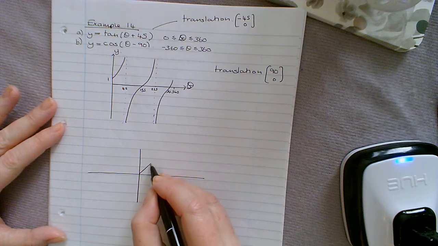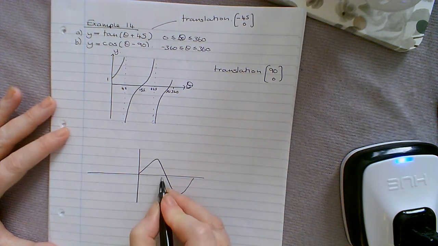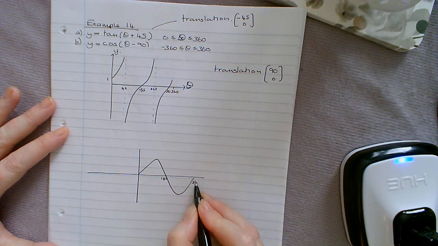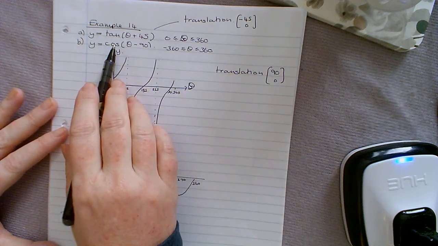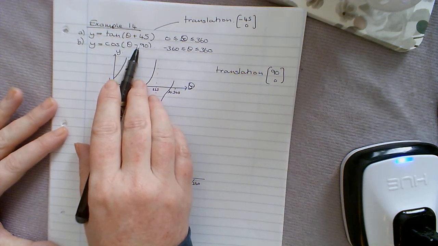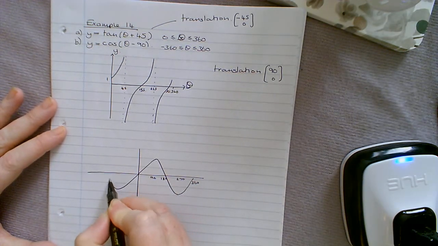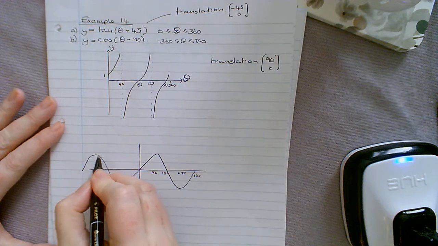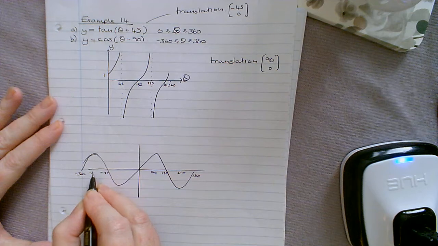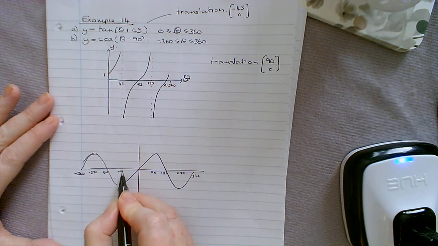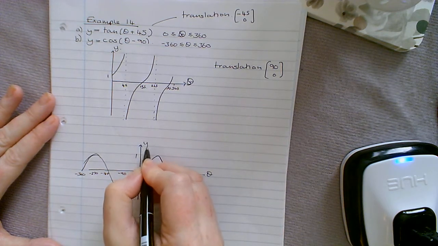And what it will do is it will look like this, which we should recognise as the sine graph. So when we move the cos graph 90 degrees in the positive direction, we end up with, sorry, that should go up to there. The sine graph: minus 180, minus 360, minus 270, minus 90, 1, minus 1, theta and y.